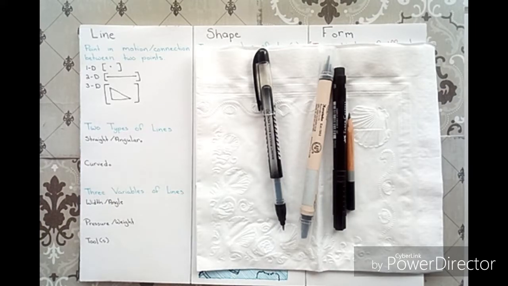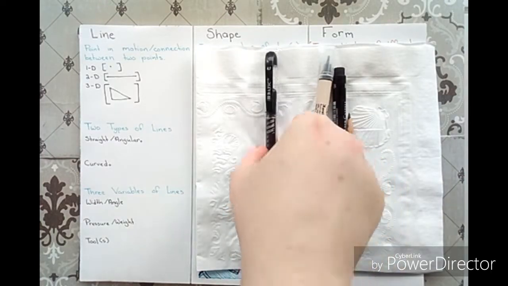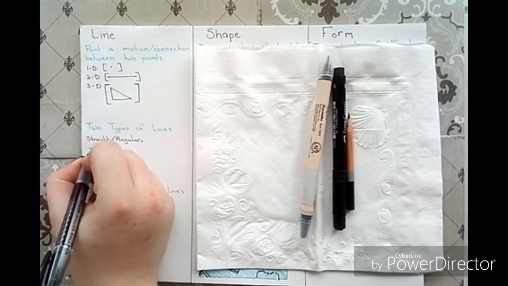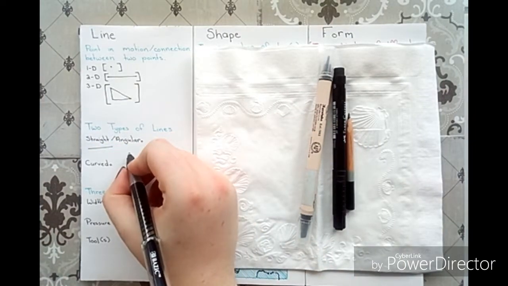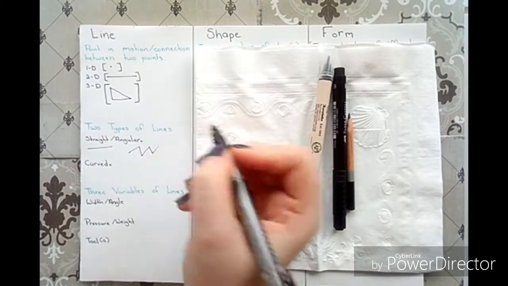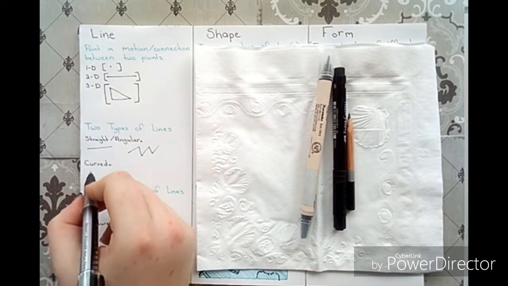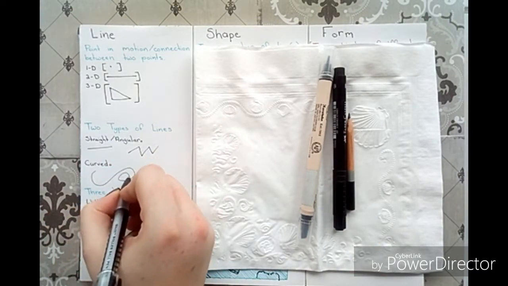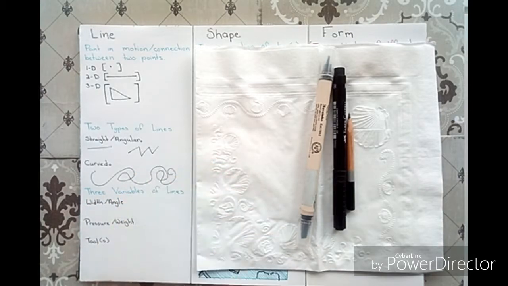But yeah, a line is a point in motion. It's a dot in motion. Dot doing a little dance or a sidestep. And as I've come to view it through personal observations, there's 2 types of lines. There's the straight or angular line, or the curved line, which is just a line doing a waltz.